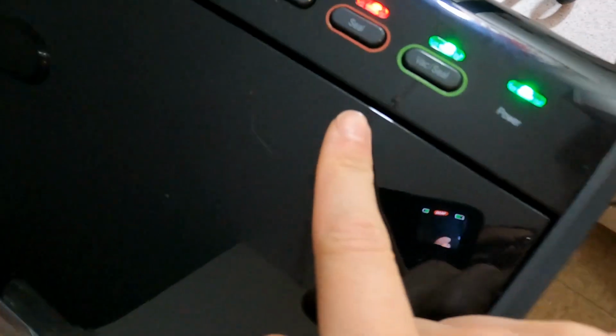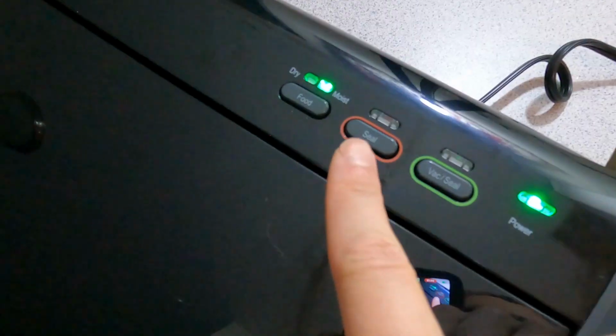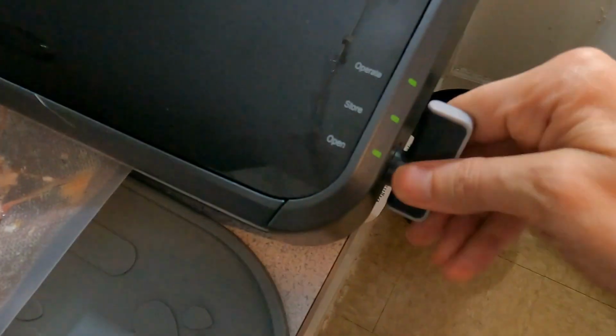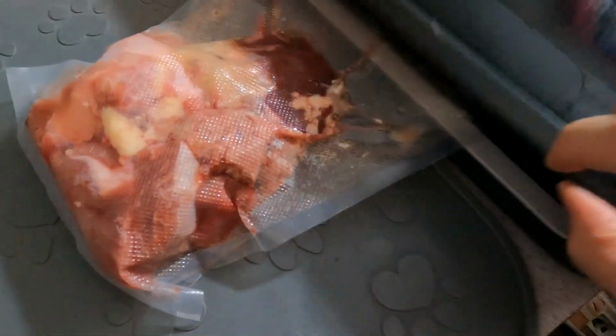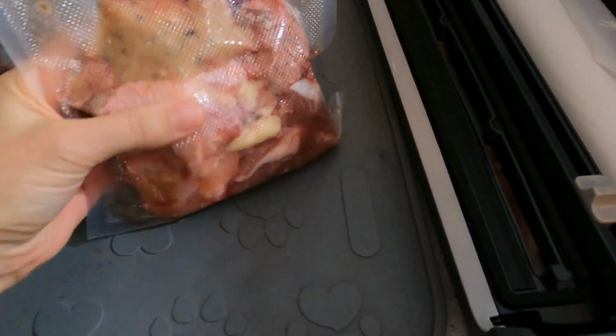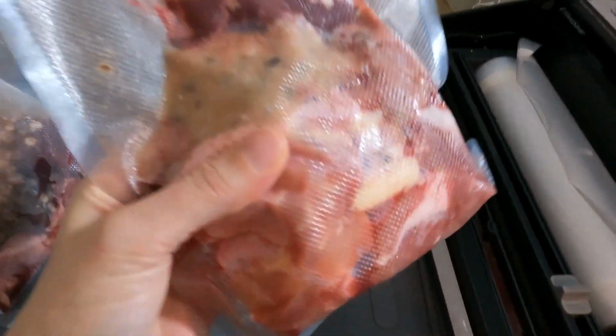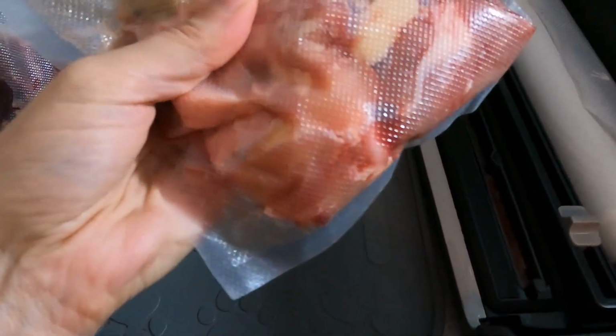If any of you have used it, let me know in the comments your best tips and tricks. And see, now it'll seal, and then you can't open it until that red light turns off. So now that the red light's off, I'm gonna go to open and see how it did. Still a lot of moisture at the top and in the drip bag. It looks like it's getting a lot of the air out, but it's still pretty mushy, and there's still a lot of moisture in the drip tray.